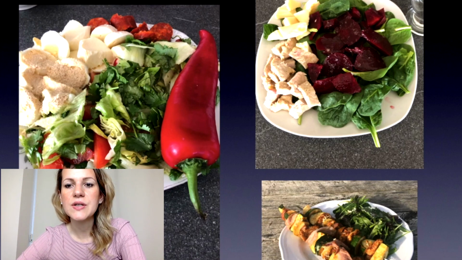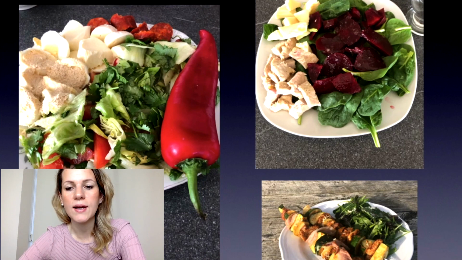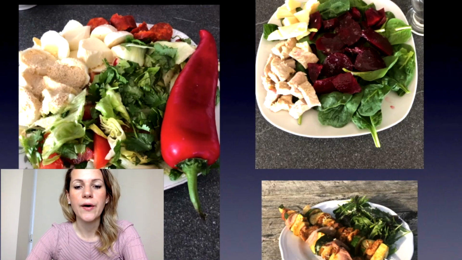The next one, here you see baby spinach with beetroot and some chicken and cheese. This is also a great option. And then you see basically shashlik with some rucola salad, and this would be also a perfect keto dinner.